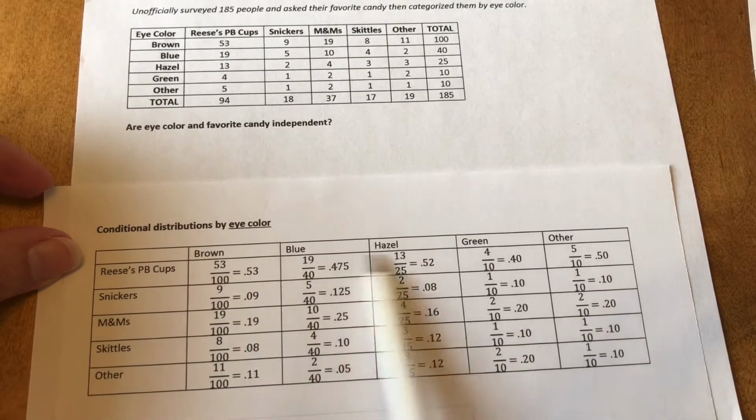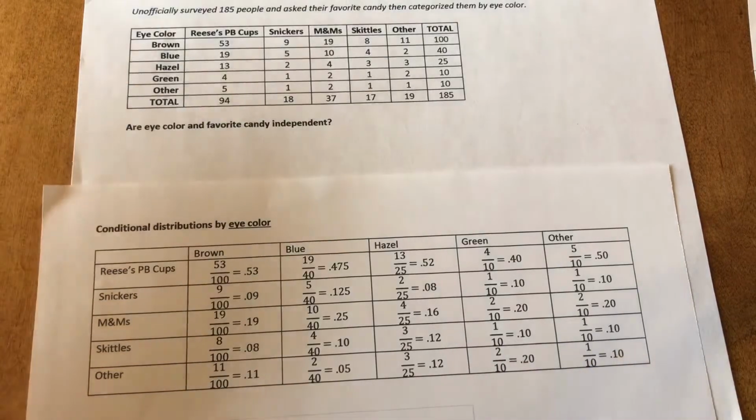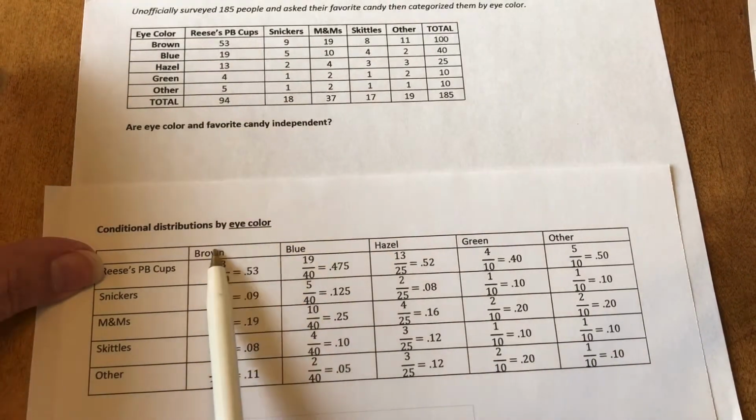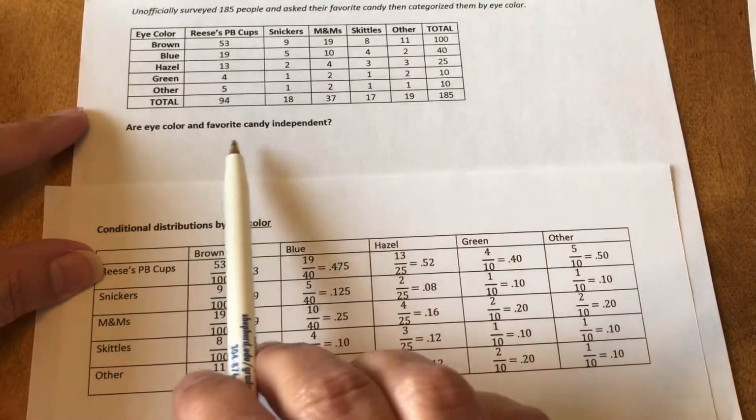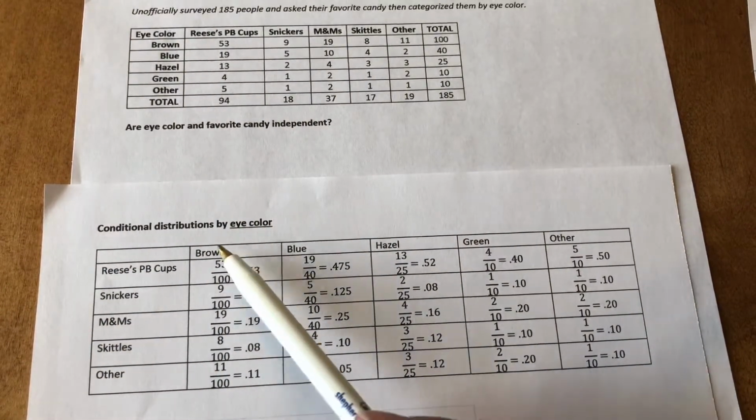These totals this way aren't going to be anything consistent, okay? These totals going horizontally aren't going to make any sense. So you want to do your totals per the category that you are grouping them by. We're grouping them by eye color.